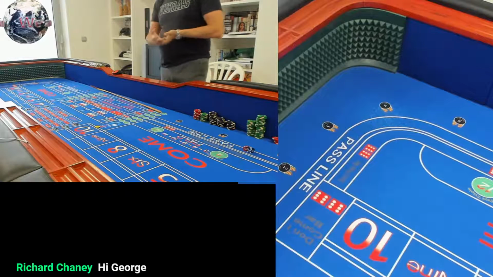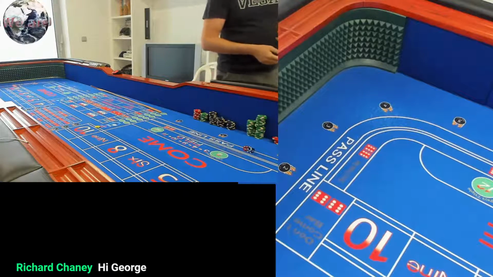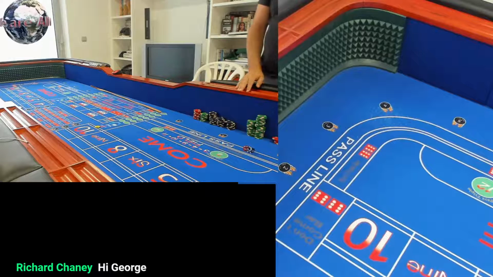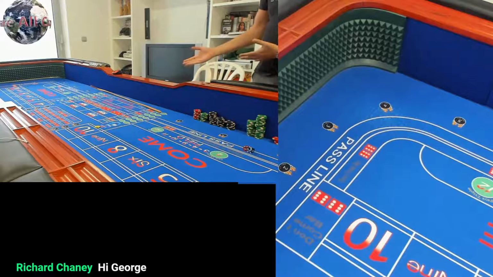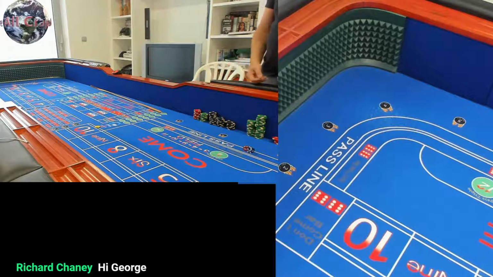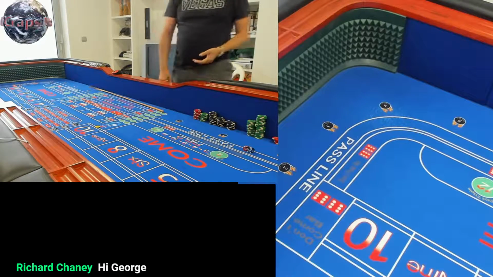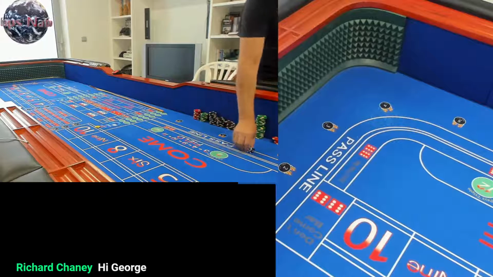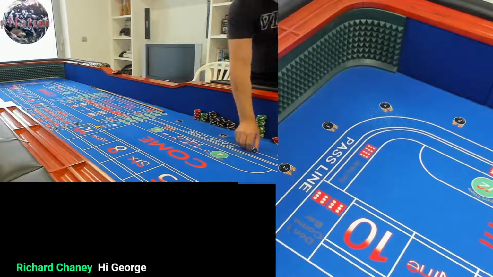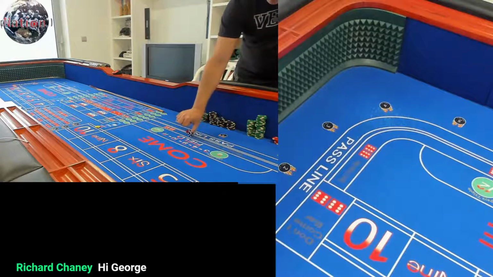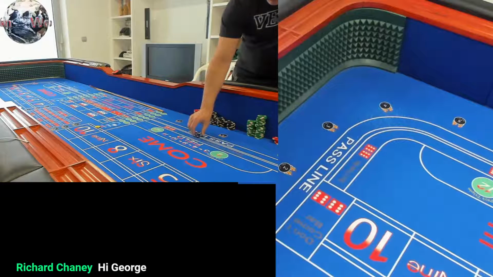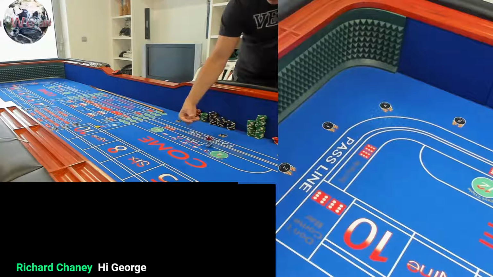Today, what I'm going to try to do is see what my dice are doing and see how I can fix them using release. The release has two parts. It is the actual release of the dice. How do they leave your hands? Do they leave them being pushed, or do they leave them being dropped?